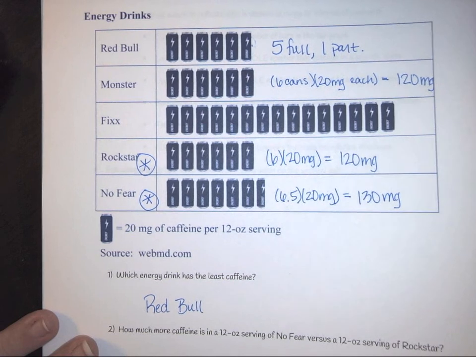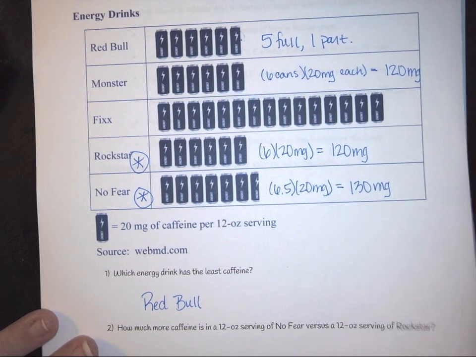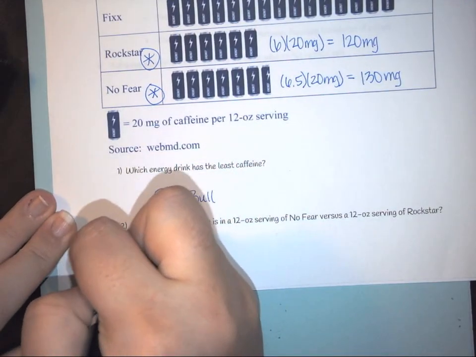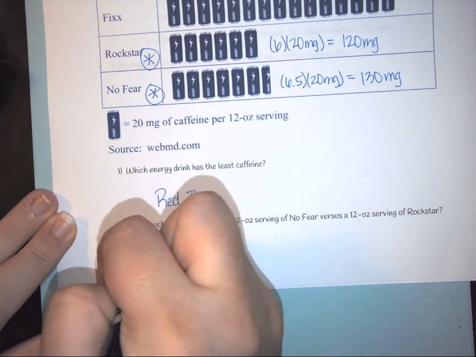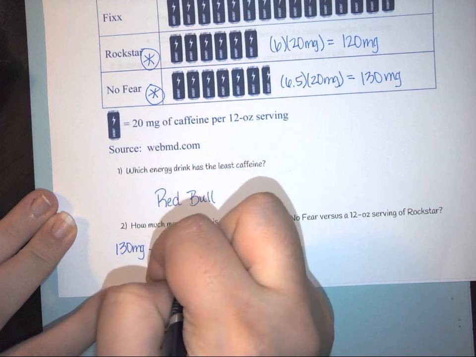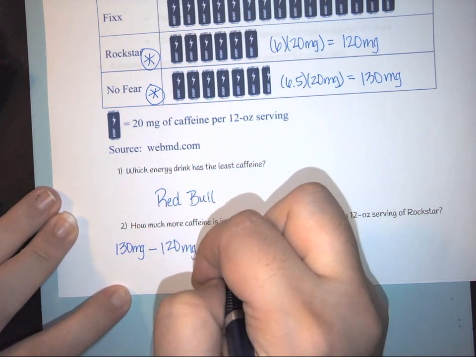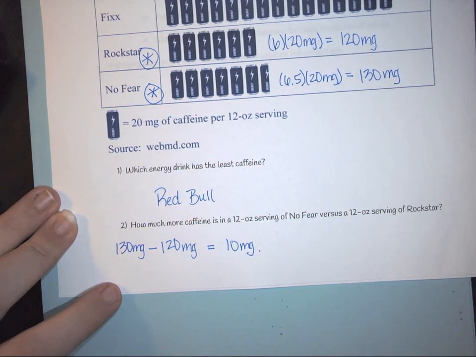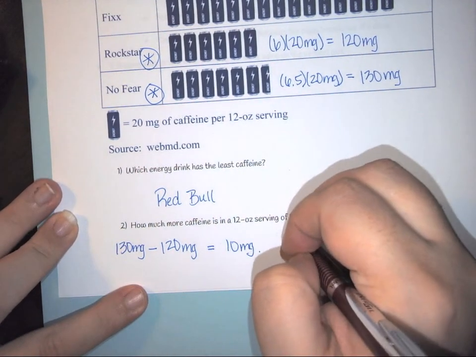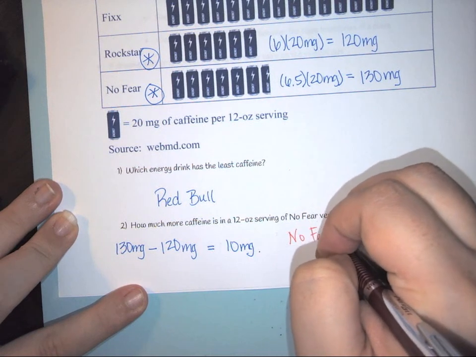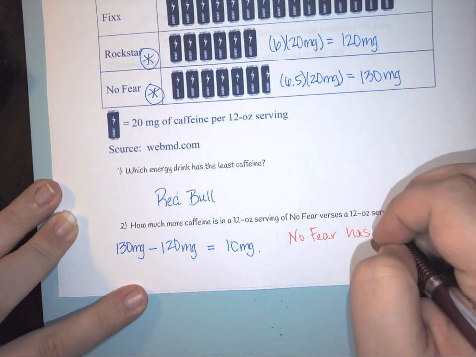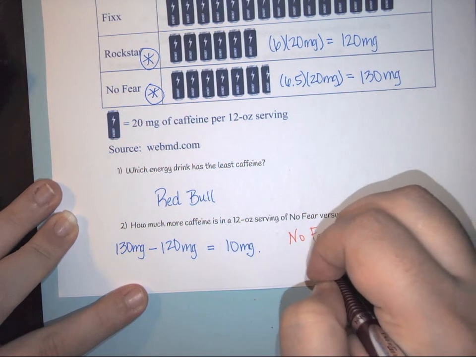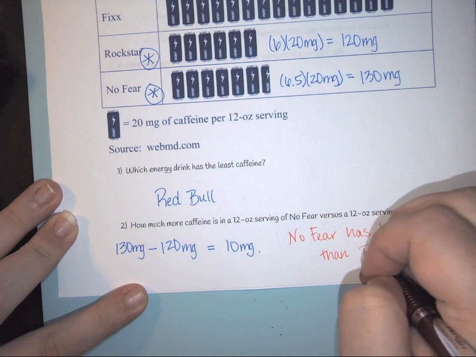In order to figure out how much more caffeine is in No Fear, we simply have to do that 130 milligrams minus 120 milligrams equals 10 milligrams. So in other words, we would say that No Fear has 10 milligrams more than Rockstar.